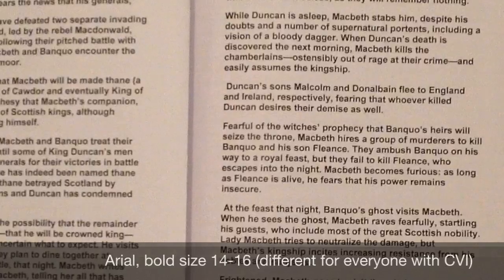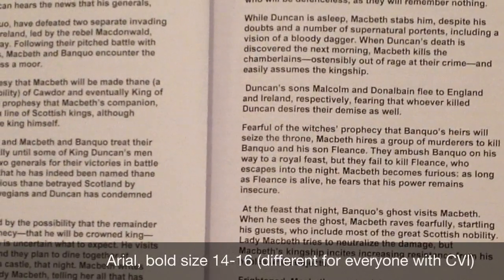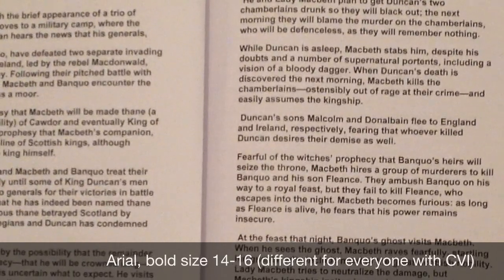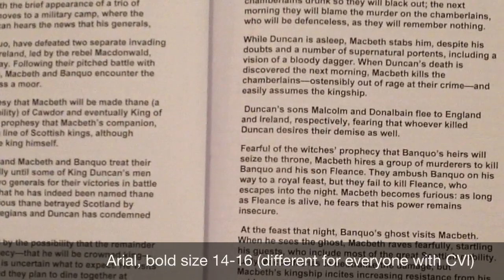I would be able to manage this because the text is big enough for me to read and it's not too crowded. However, it would still take me a long time to read it. And also, if there was annotation involved, it might cause a problem.